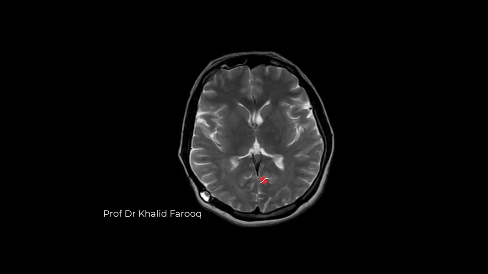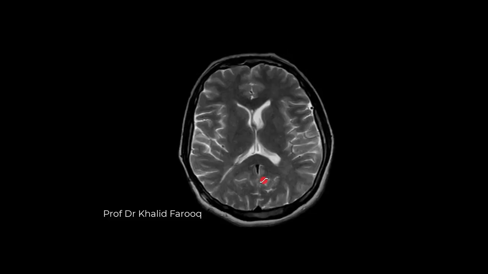This is splenium of the corpus callosum, and we can see VP shunt is noted in right lateral ventricle. Size of the ventricles are unremarkable.